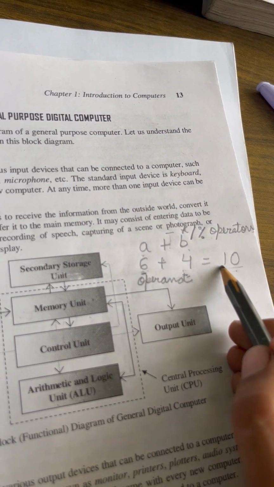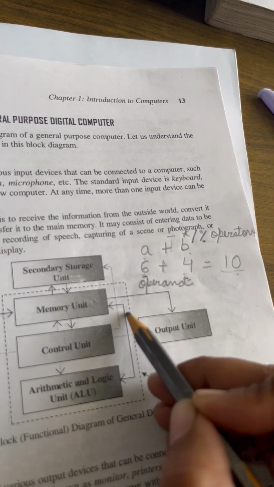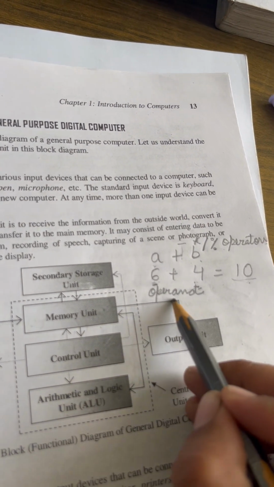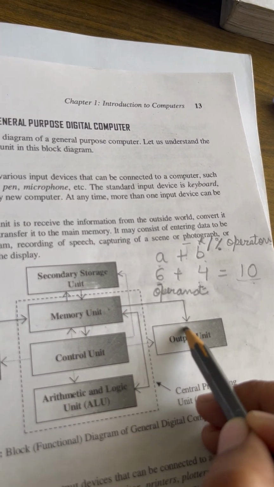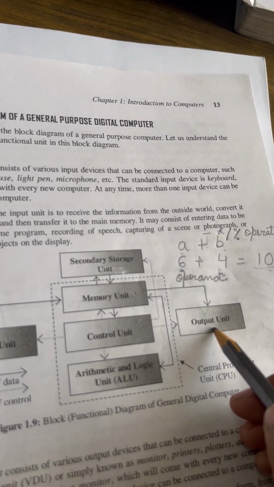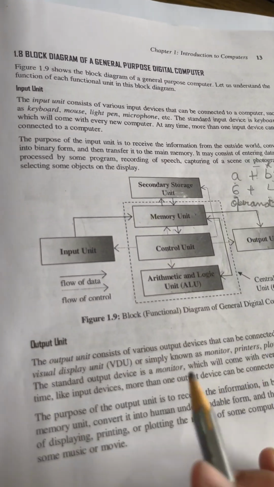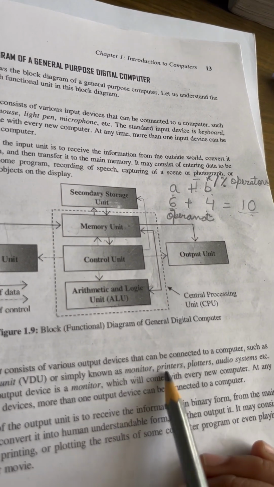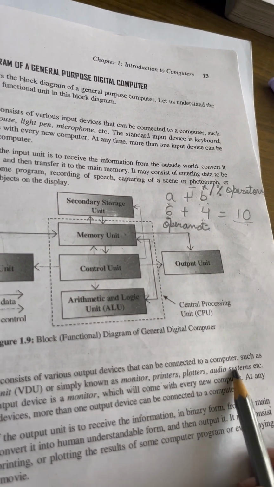When you take out that result, it will be stored inside the memory unit. After storing it, it will give the output to the output unit, where we have devices like monitor, printer, plotters, audio systems.